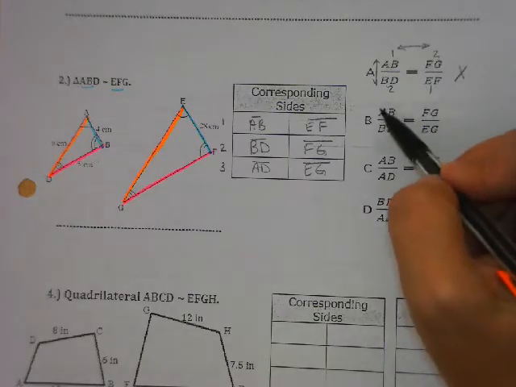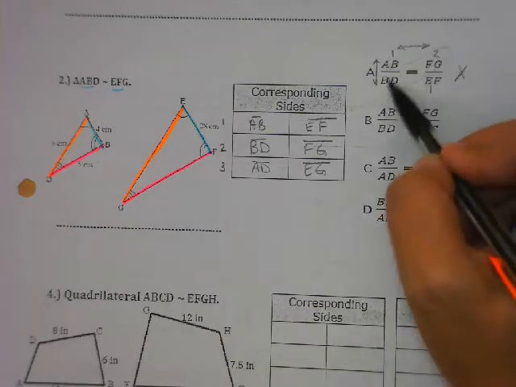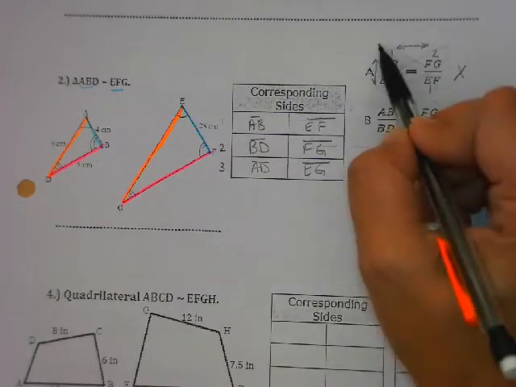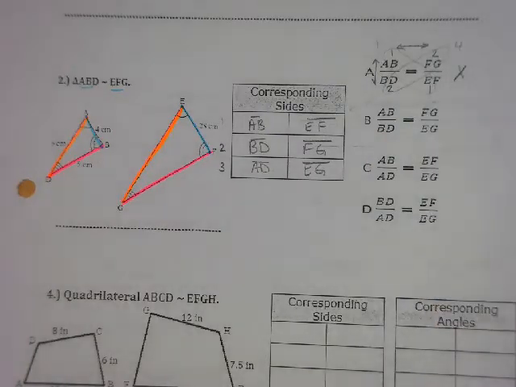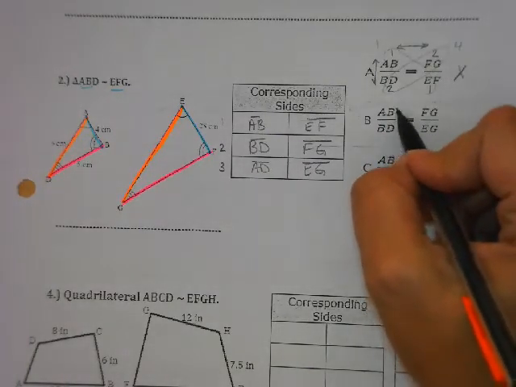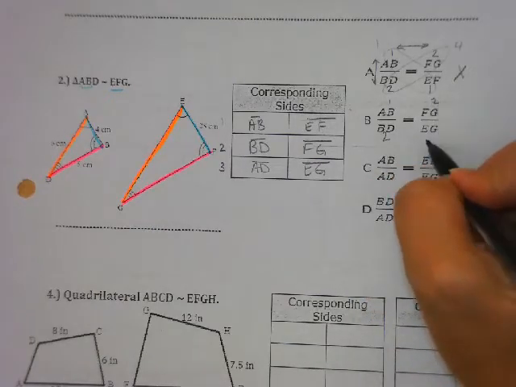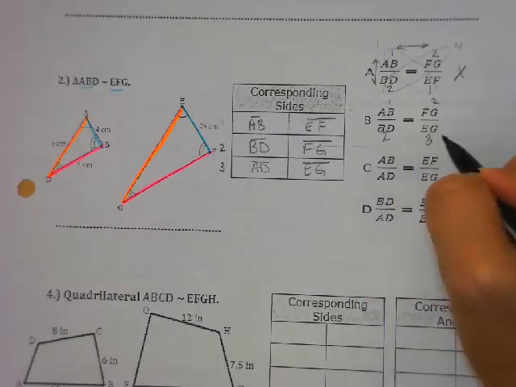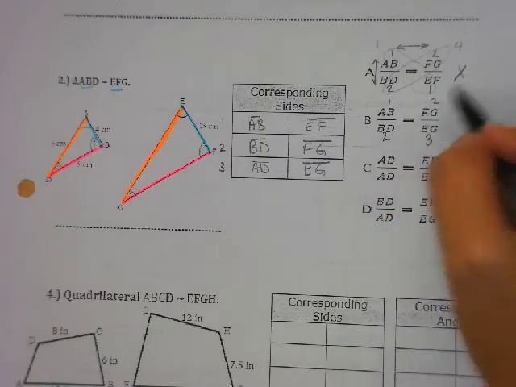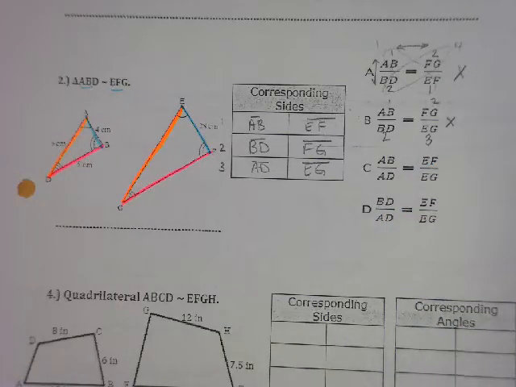And if you're using those numbers, you can even do your butterfly, 1 and 4. They are not equal. So we can say AB is a 1, BD is a 2, FG is a 2, EG, FG, EG. Again, this doesn't match.